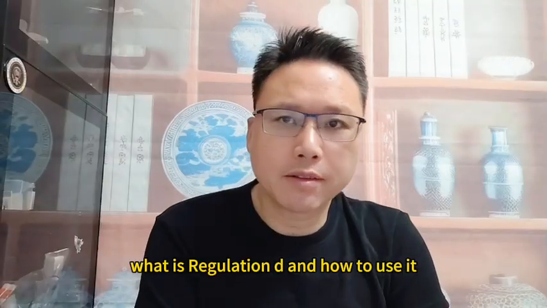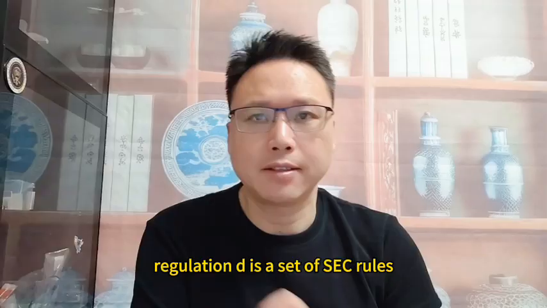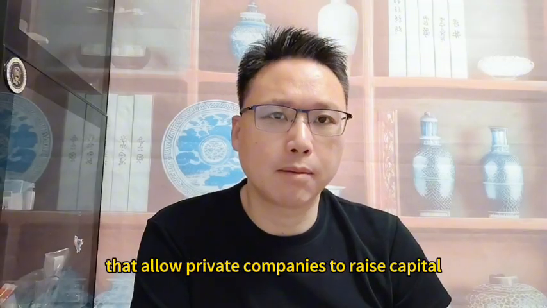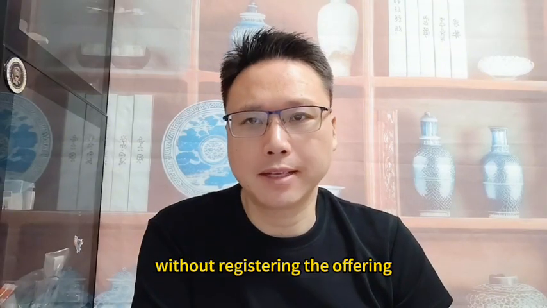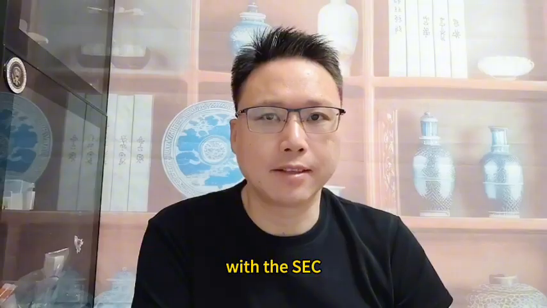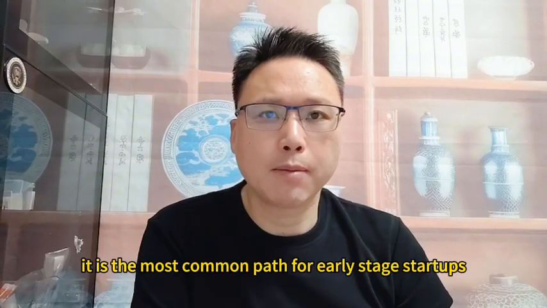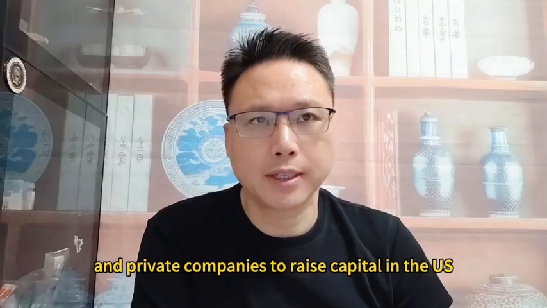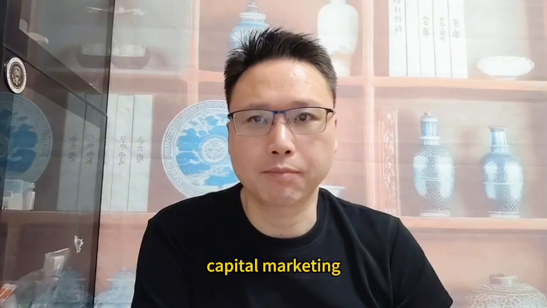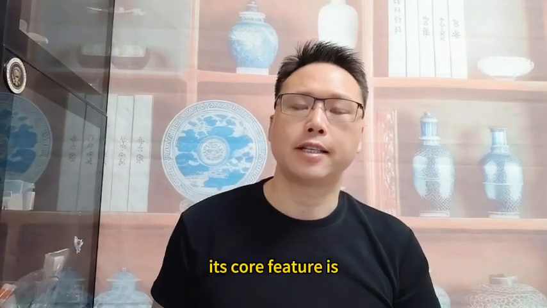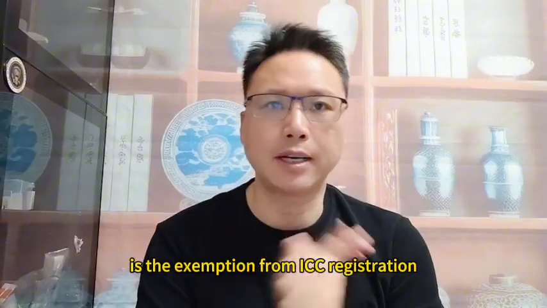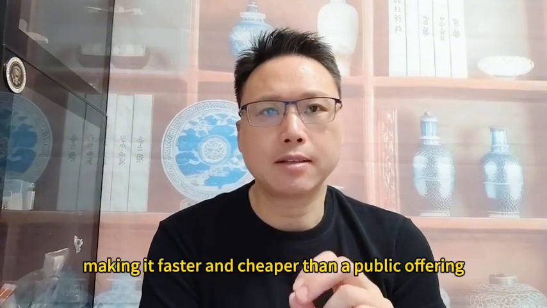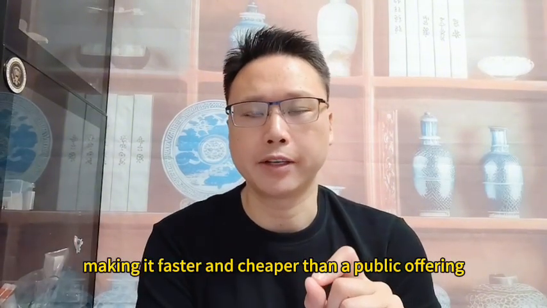What is Regulation D and how to use it? Regulation D is a set of SEC rules that allow private companies to raise capital without registering the offering with the SEC. It is the most common path for early-stage startups and private companies to raise capital in the U.S. capital market. Its core feature is the exemption from SEC registration, making it faster and cheaper than a public offering.